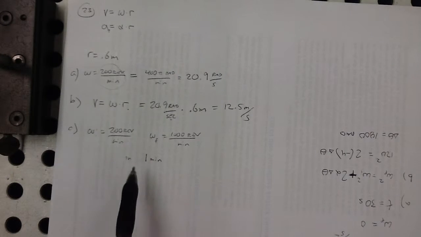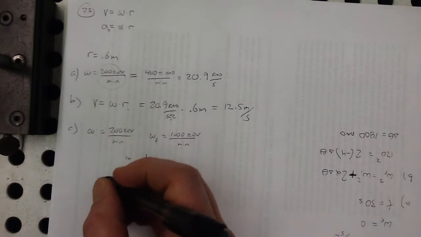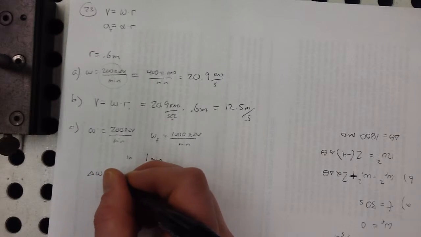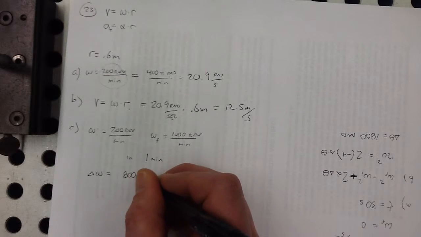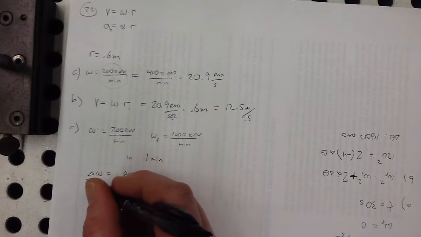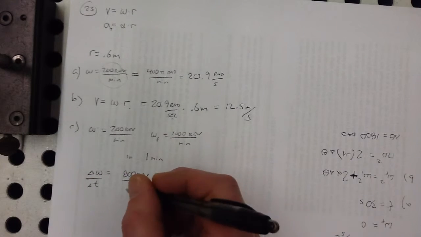So how much would I have to increase this? Well, I'd have to increase from 200 to 1,000. So my change in angular velocity would be equal to positive 800. I'm increasing by 800, and that's going to happen in the course of 1 minute.